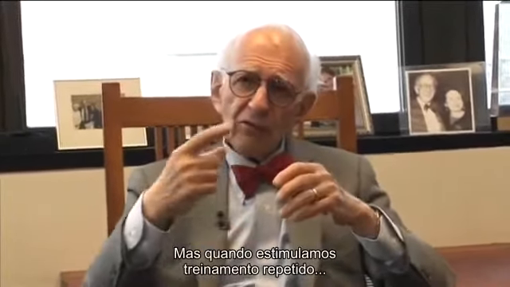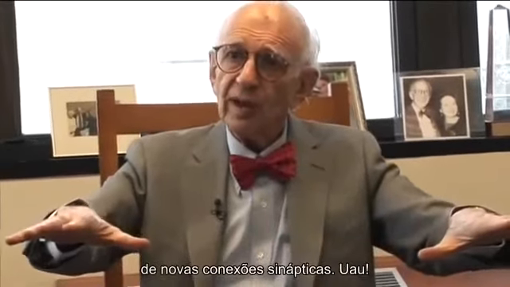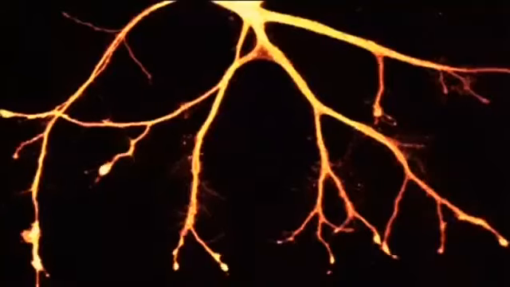But when you stimulated repeated training, when you produced long-term memory, we saw to our astonishment, there was a growth of new synaptic connections. Wow.